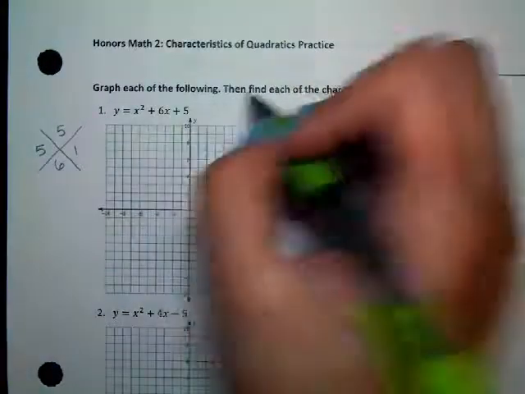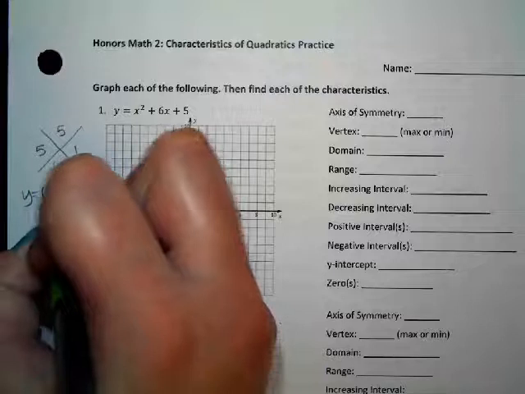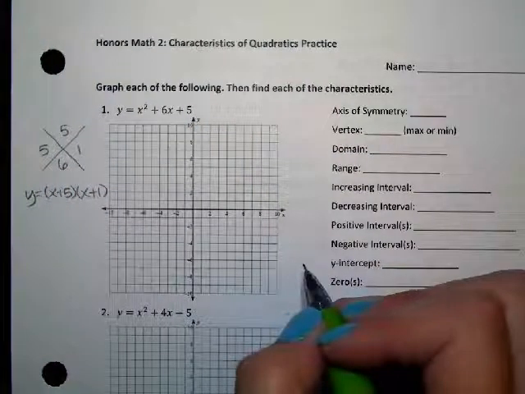So what are the zeros? Okay, so we have x equals -5, -1.